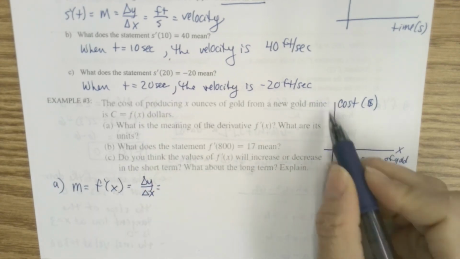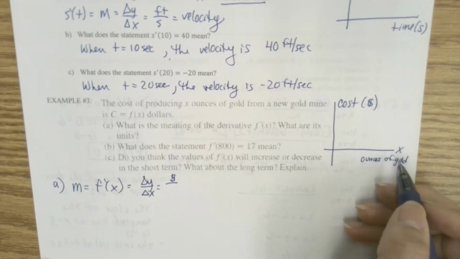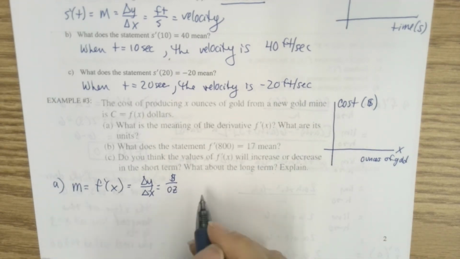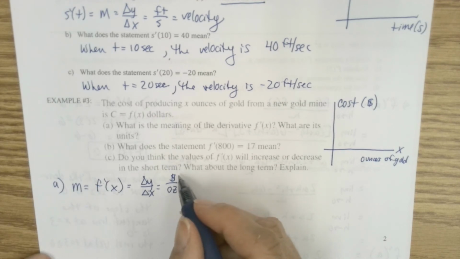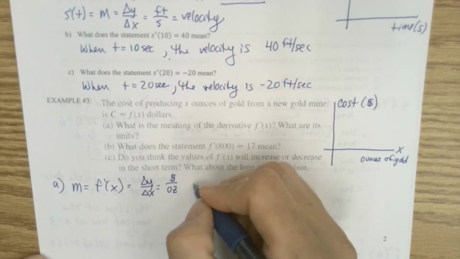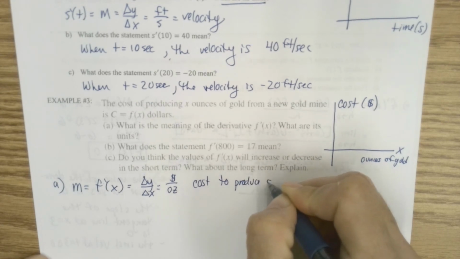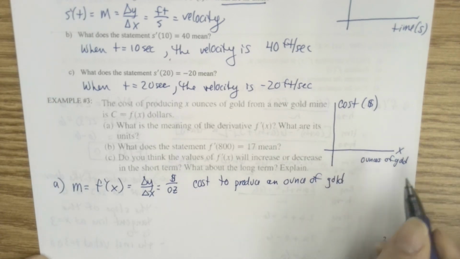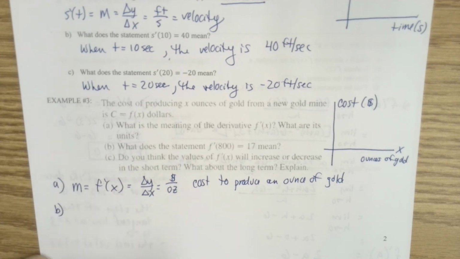So the change in y, it's cost, so that would be in dollars. The change in x is in ounces of gold. So what the derivative represents is dollars per ounce. So it's the cost to produce an ounce of gold. Now realize that that changes depending on how many units you're producing. So that won't be a fixed number, that will change.